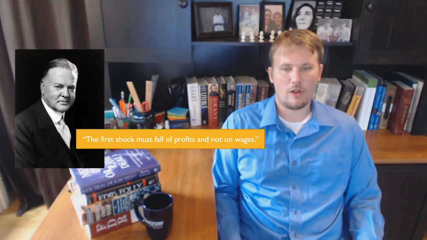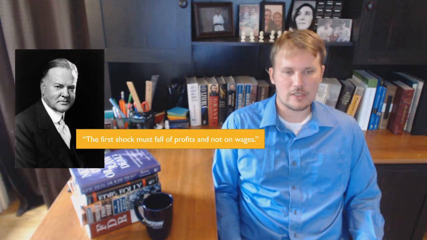Now, in November 1929, just after the crash, Hoover called a meeting of the nation's leaders in banking, railroads, manufacturing, and public utilities. They met at the White House for about 2 weeks. Hoover urged these leaders to maintain high wages. He believed that the Depression should affect profits, not wages. Hoover said, quote, "The first shock must fall on profits and not on wages."